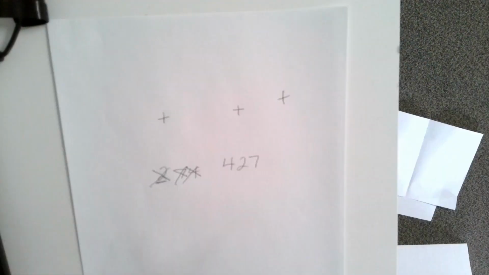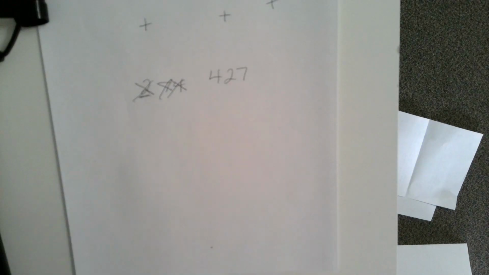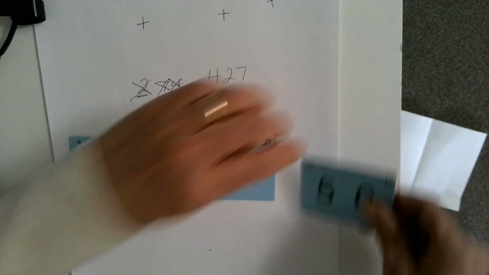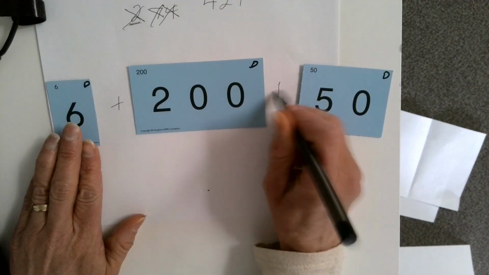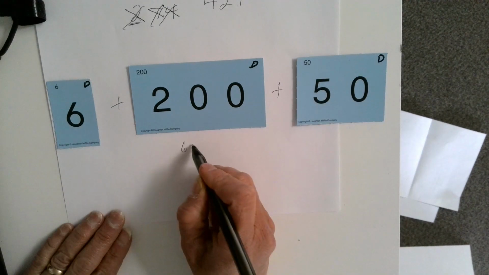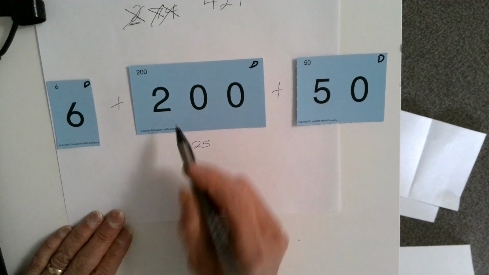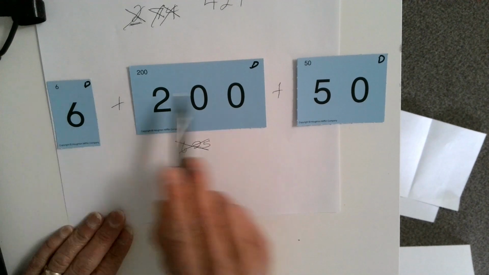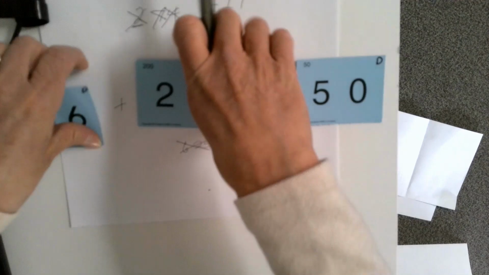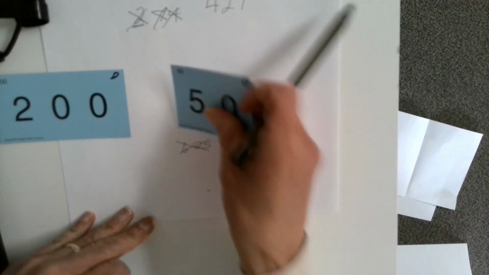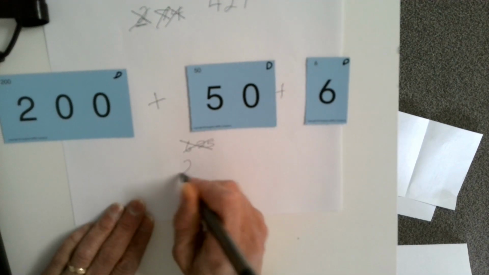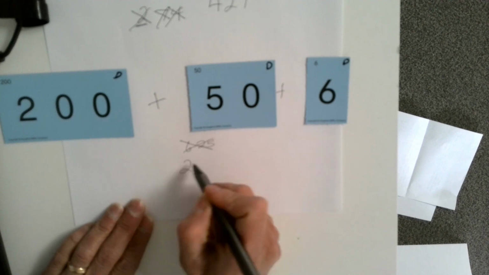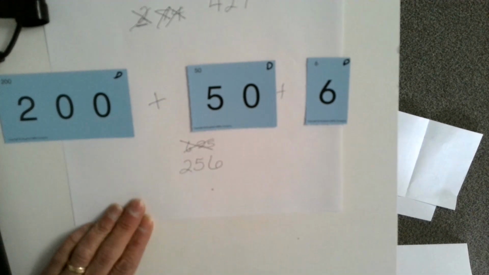Let's try another scrambled up place value number, and then we'll move on. So let's say you had 6 ones, 2 hundreds, plus 5 tens. If I were to write 625, that would be wrong, and that is not what the values represent. Again, you need to unscramble, put your numbers in the right order, then you can write 200 plus 50 plus 6 would equal 256.